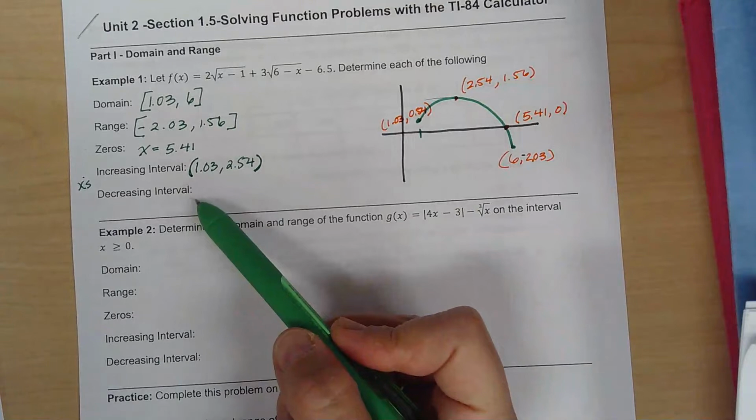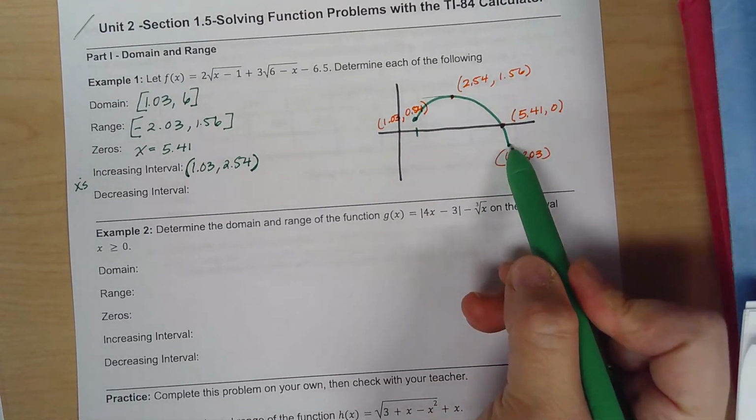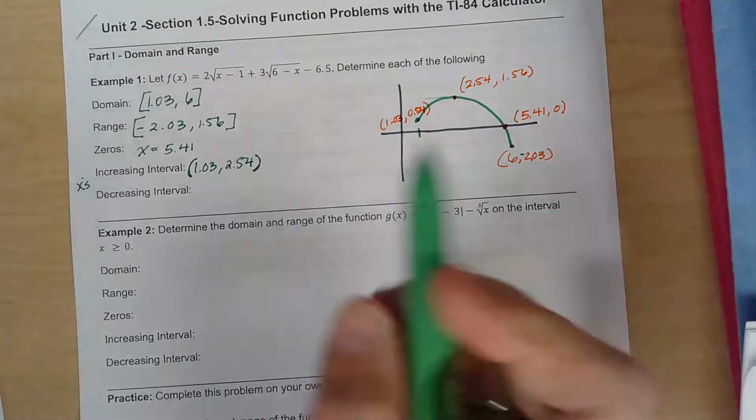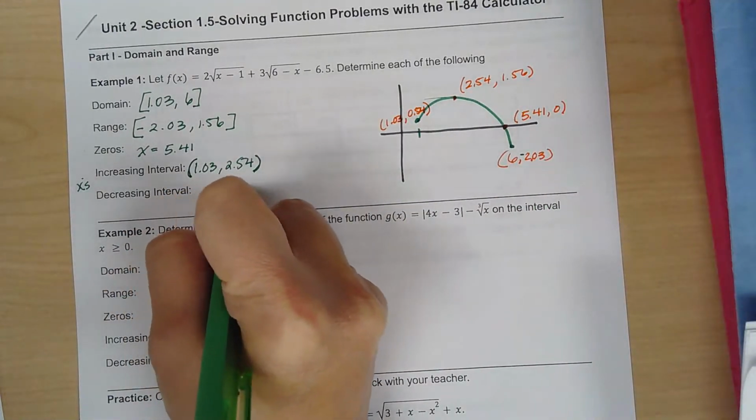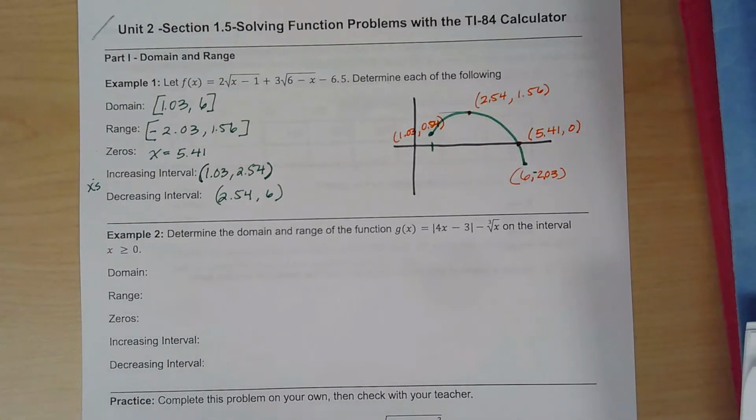All right, for the decreasing interval, same deal. We're going to start from here. Our x value is 2.54, and it's going to decrease all the way to here where it's 6. So 2.54 to 6. And so that's really what I'm asking you to do.